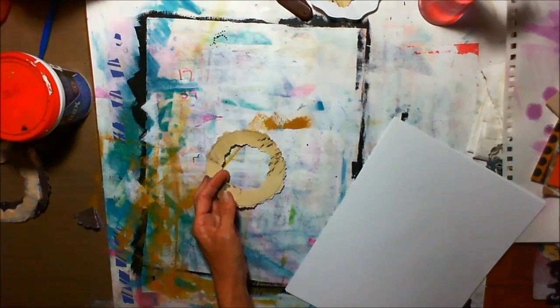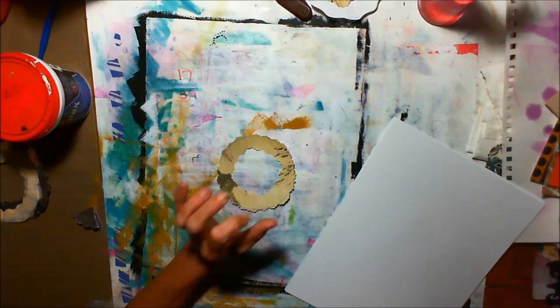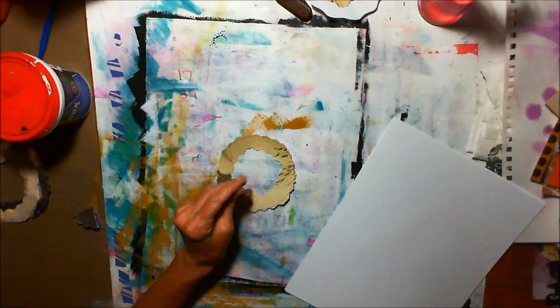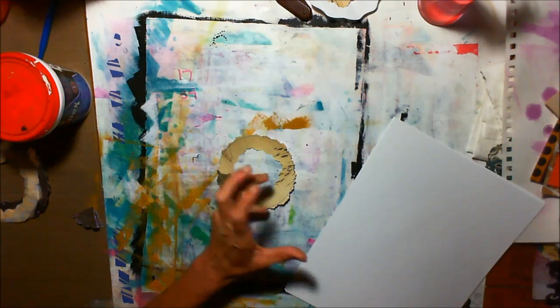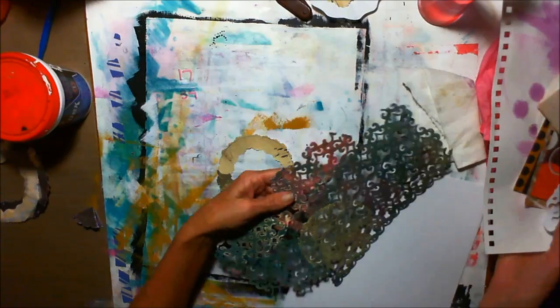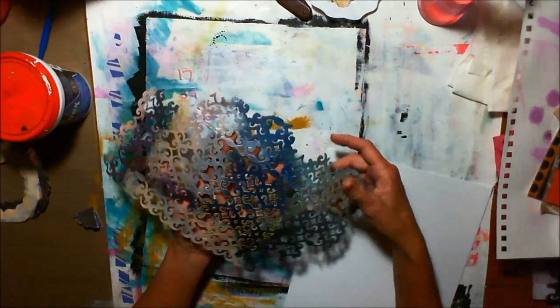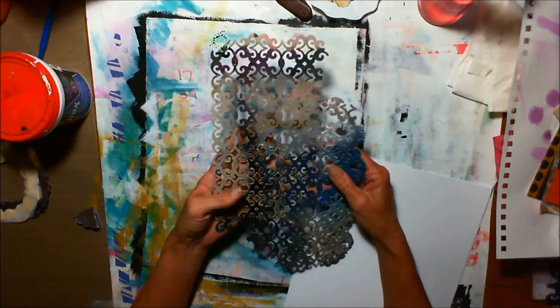But adding texture is super simple and super easy, and all you really need is a stencil that gives you a small design. And by small, this is laser cut scrapbook paper, and I have been using it for so long that it's really thick.